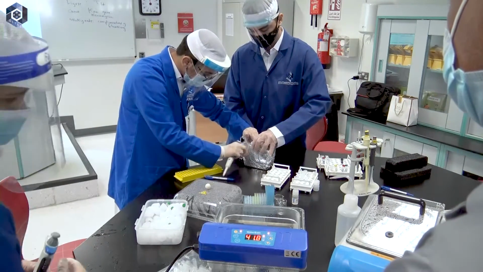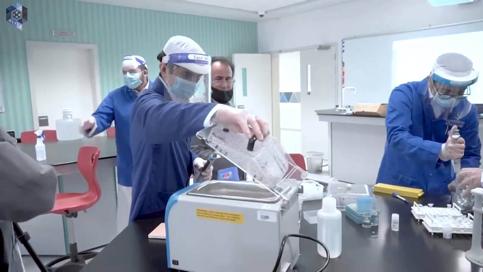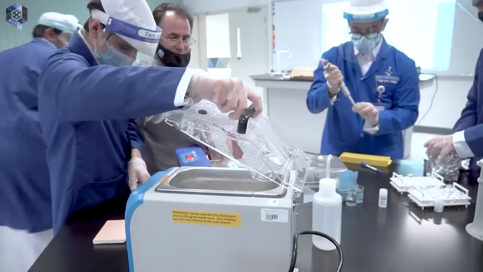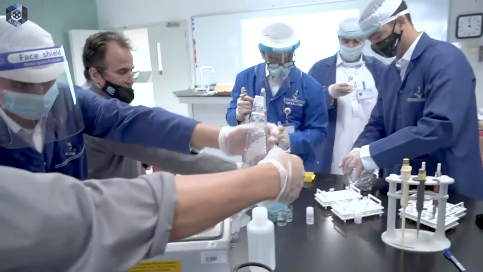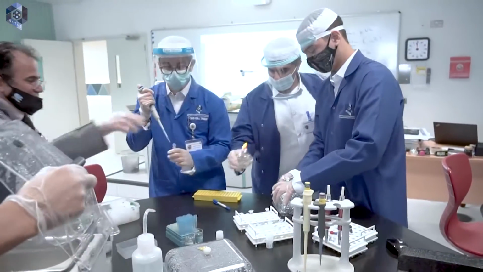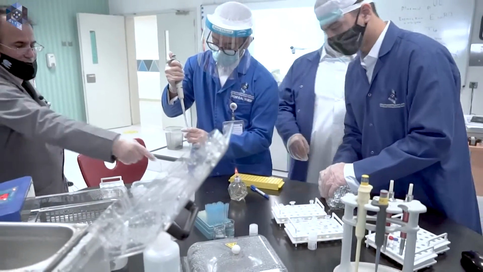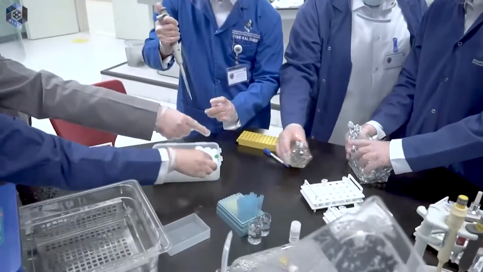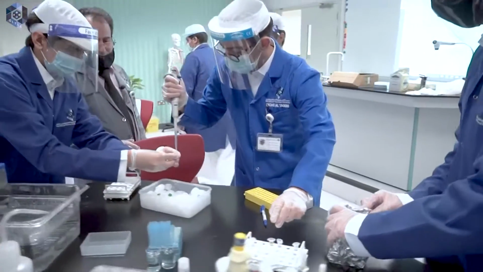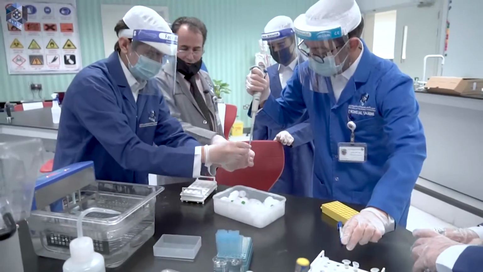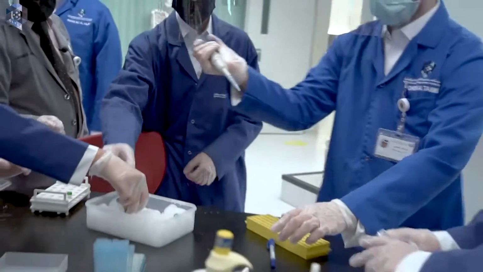Prepare the other water bath with the 37. Remove the cap. Add. Open. Help him open this. No need for the flame. No need for the flame. Close and put here. The other one, open the other one.